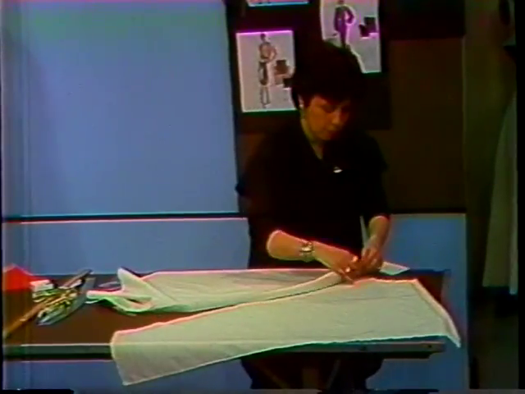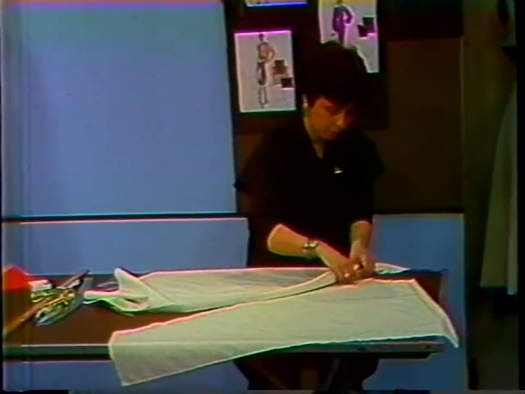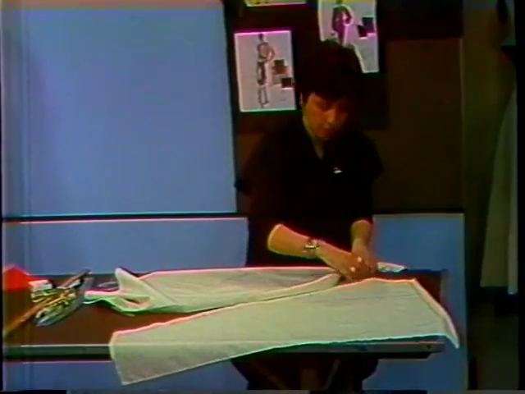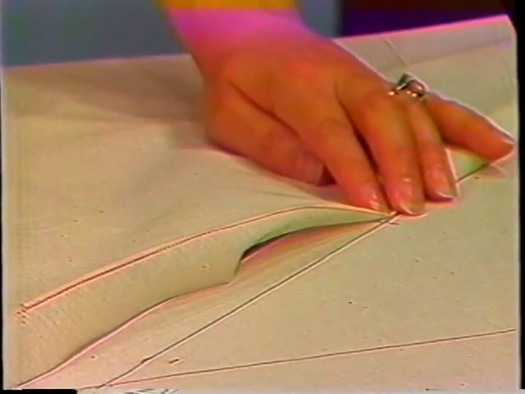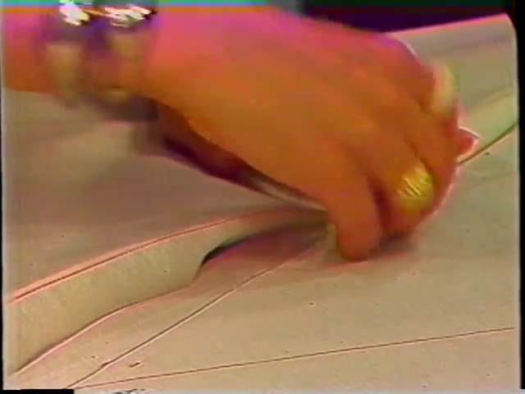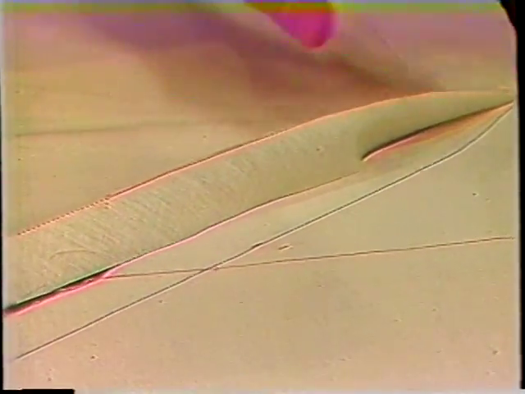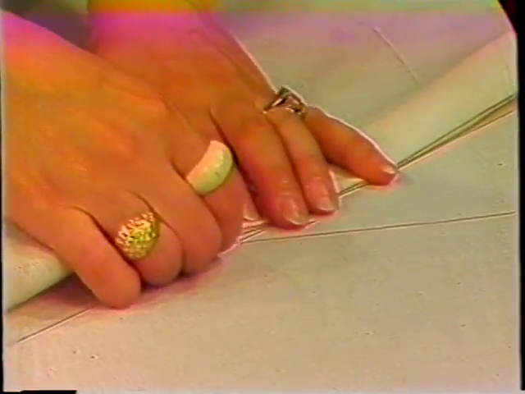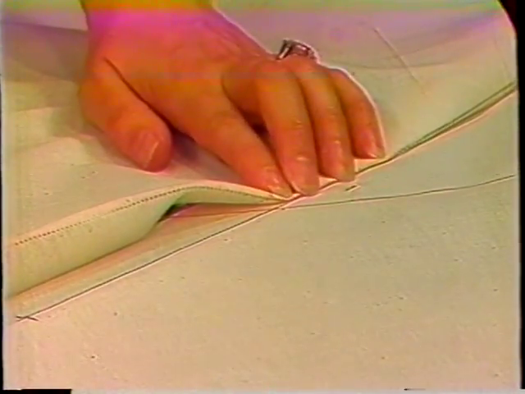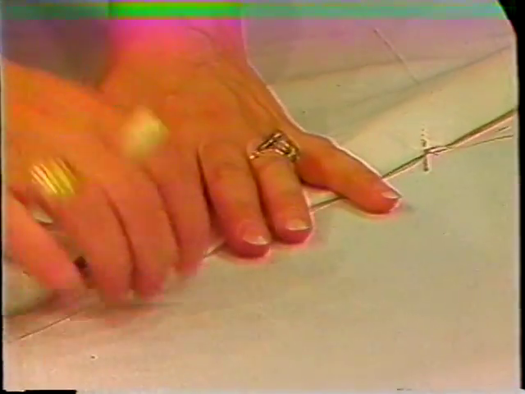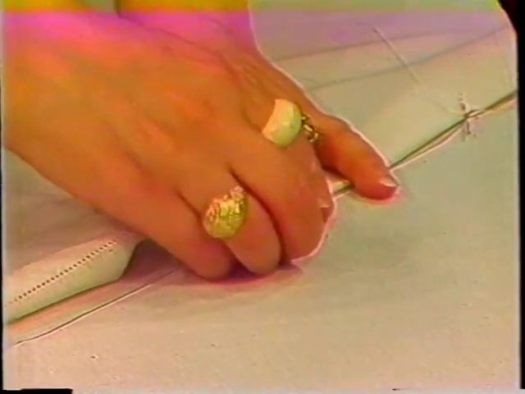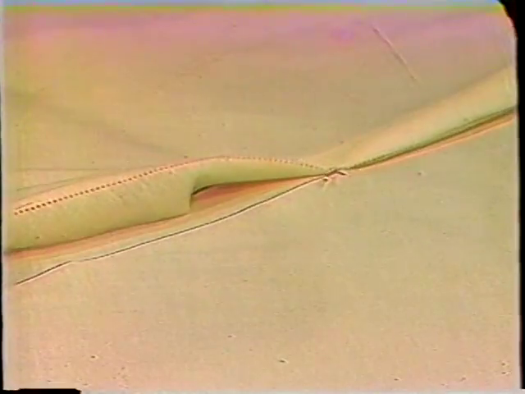Begin pinning together, matching the cross marks. Waistline cross mark, hip line cross mark, the cross grain, and the cross mark near the hem area.